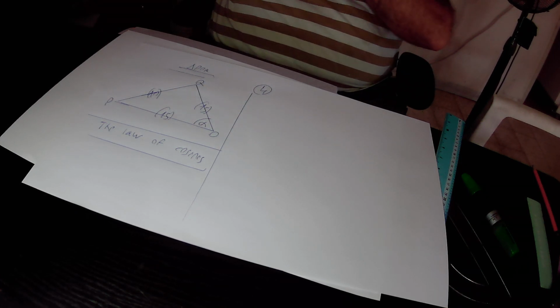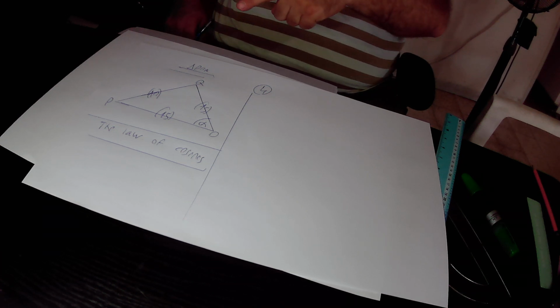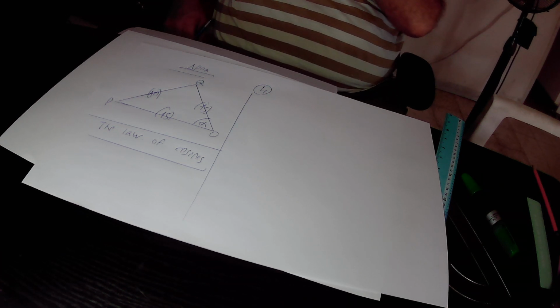In the next step, we'll implement the law of cosines on this triangle POQ.